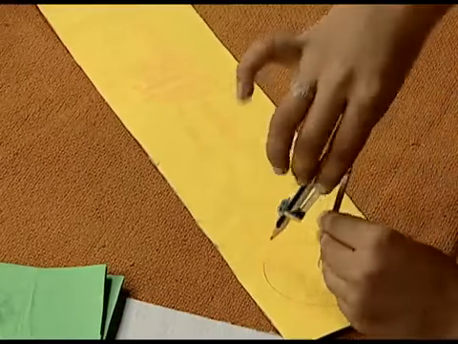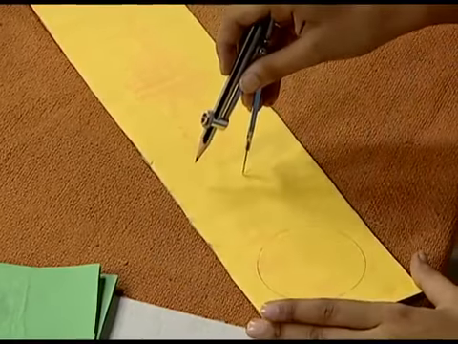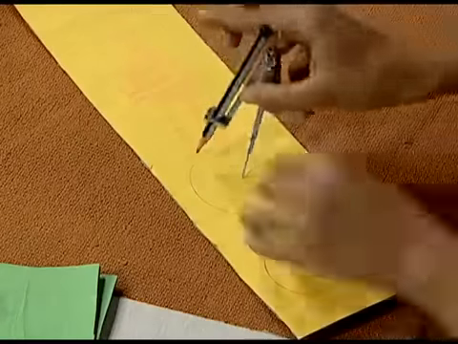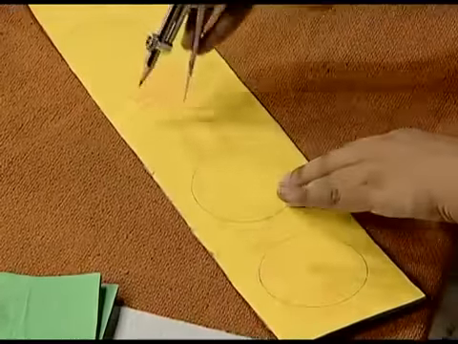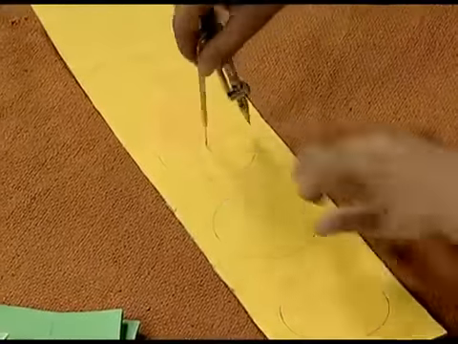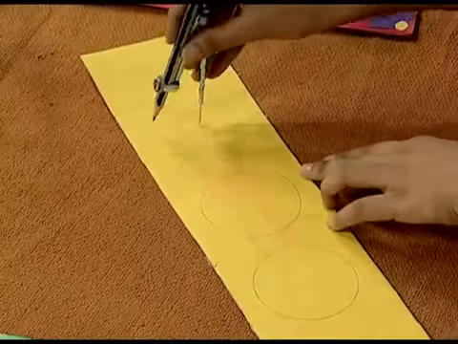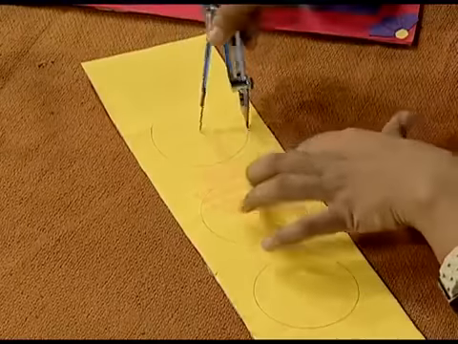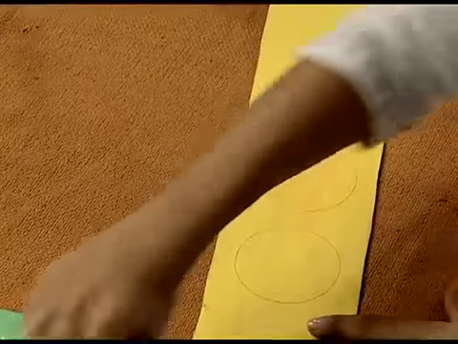Can you tell me why we are drawing 4 circles of radius 3.5 centimeters? As we have to find the total surface area of a sphere, which is equal to 4 pi r square. So 4 pi r square means 4 times the area of a circle of radius r. These are 4 circles of radius 3.5 centimeters.